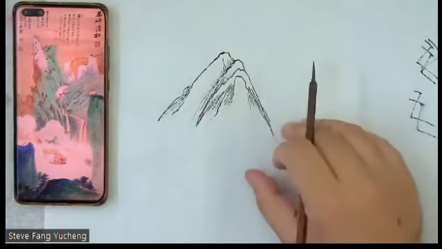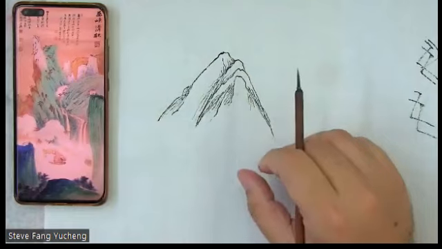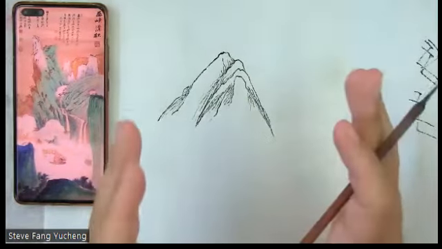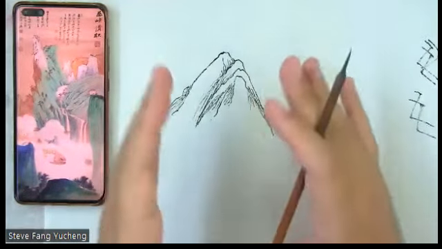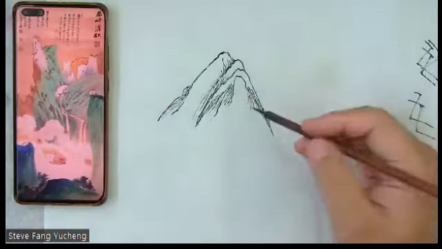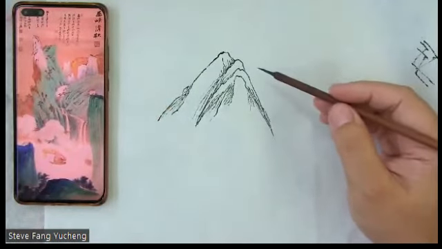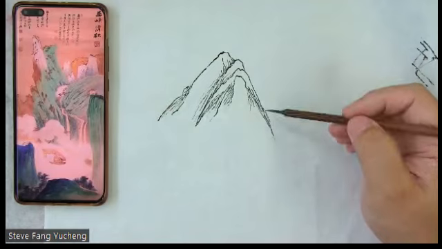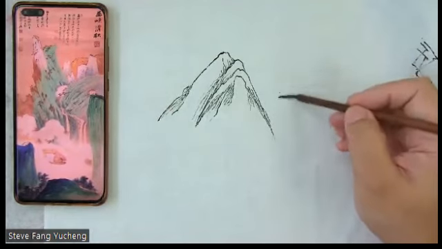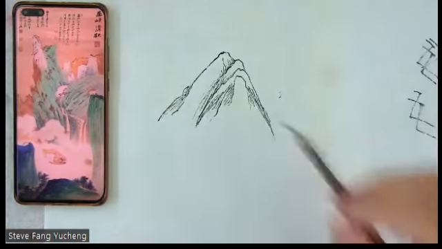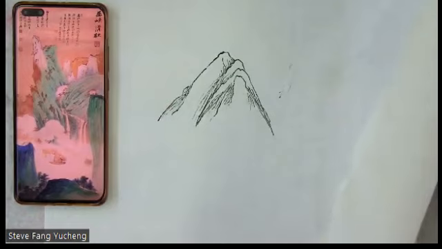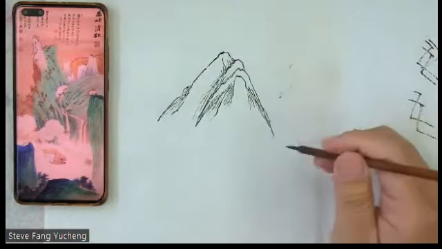So in the Qing style, all the baseline, the structure of the mountains is done in this way. So we are not doing what is so-called the twin style, like using the side of the brush to get the whole thing there. You can still use that, but we are not suggesting you do that, because that's no longer going to be the style.